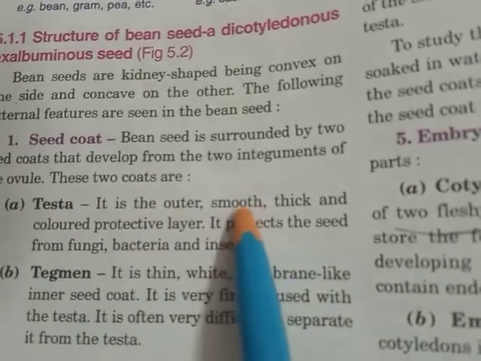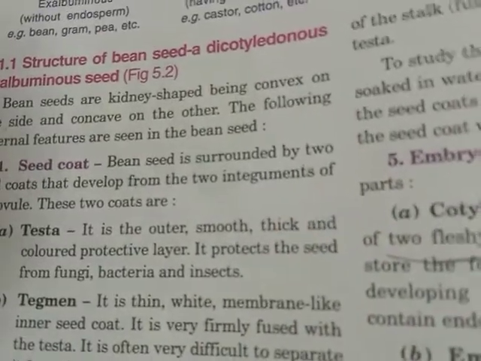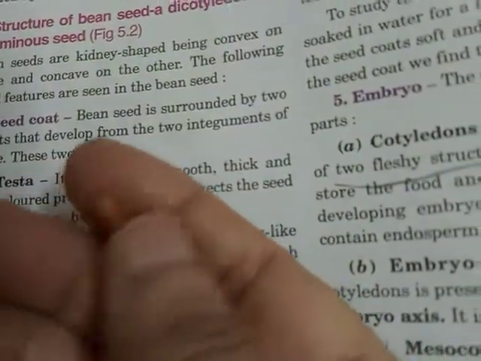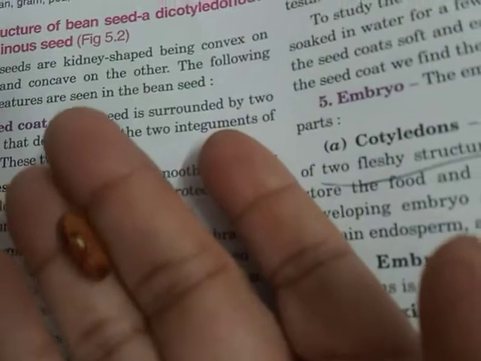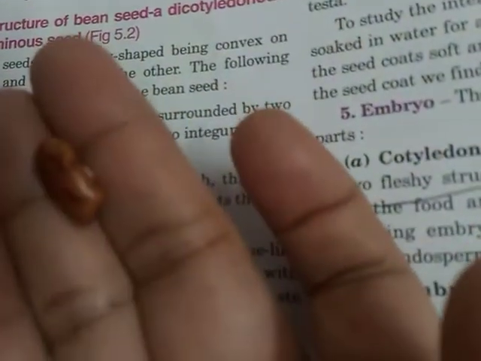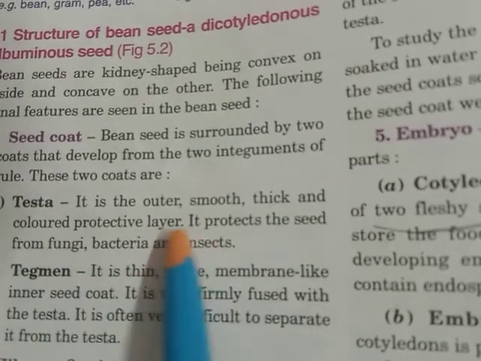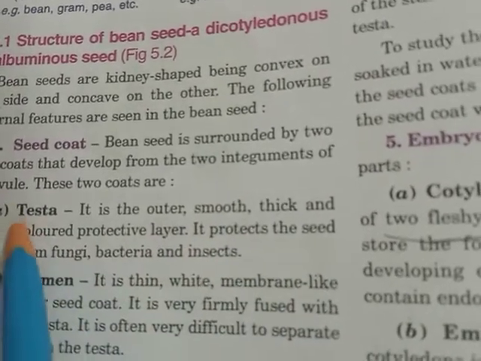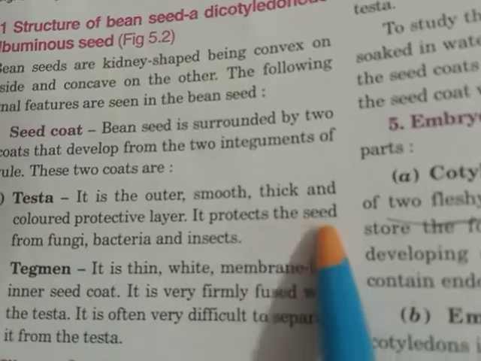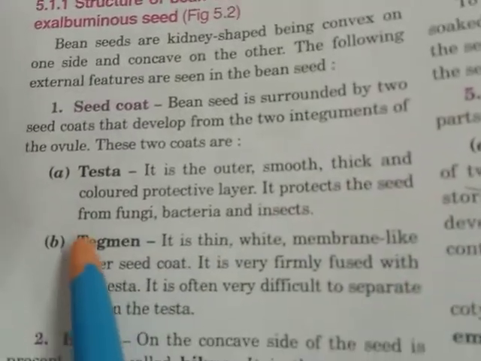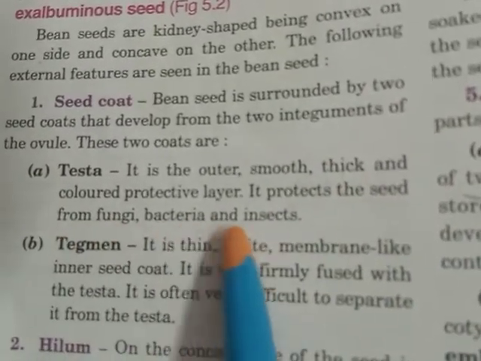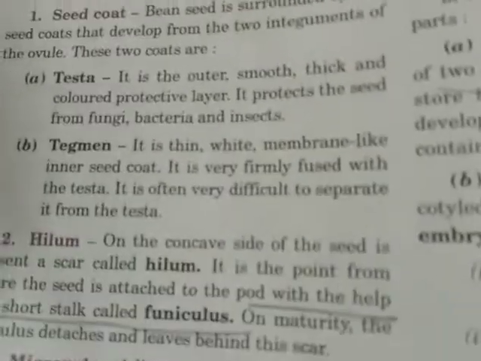You can see here it is smooth, it is thick, and it is colored also. The main function of testa is to protect the seed from fungi, bacteria and insects.